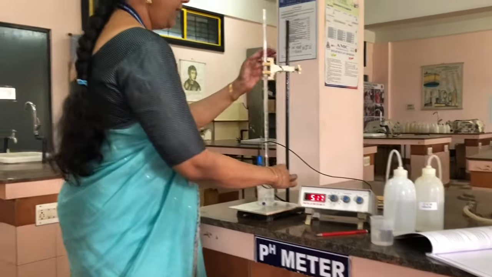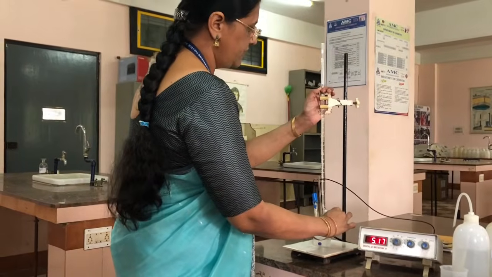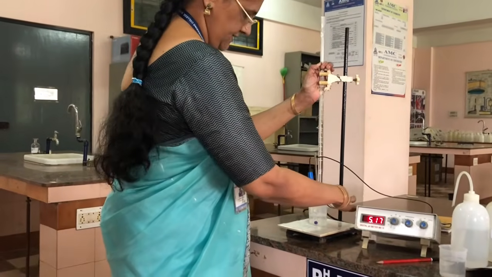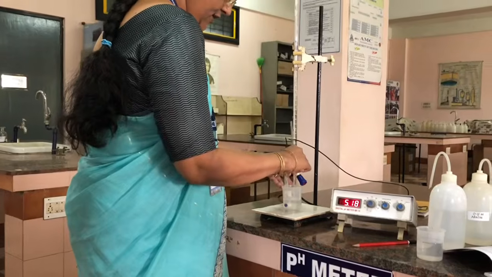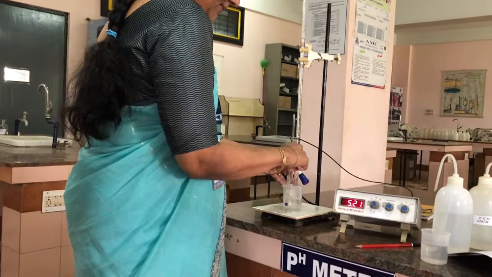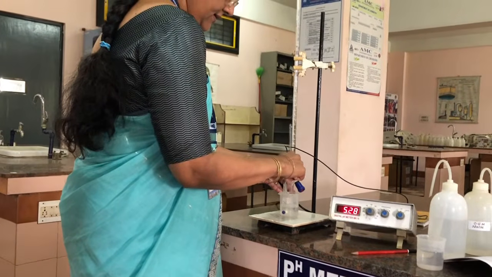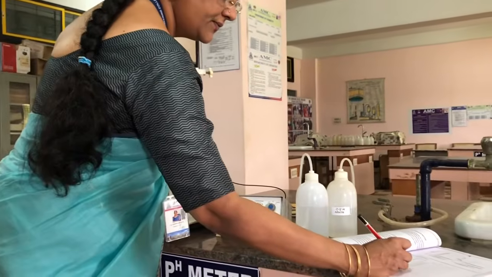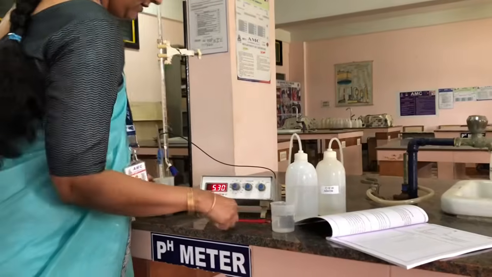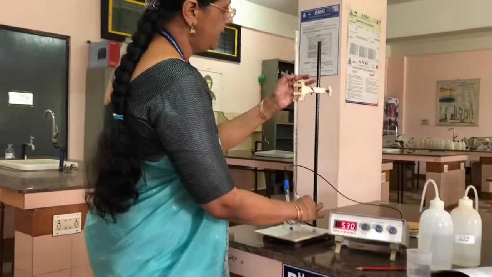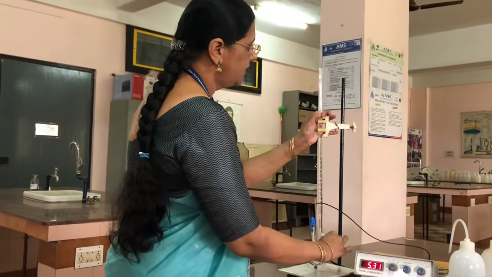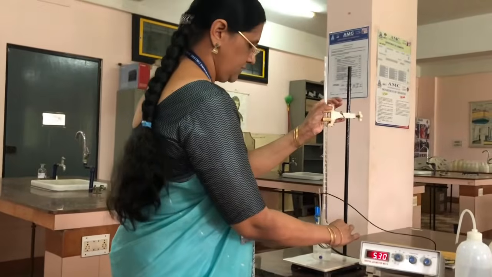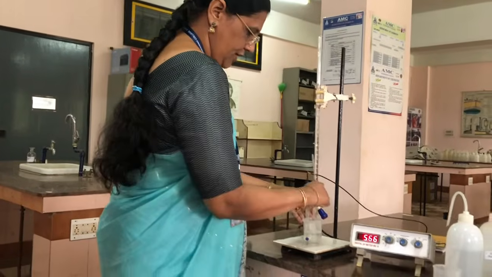Again you have to add 0.5 ml of sodium hydroxide from the burette. Again you have to shake the solution and note down, now it is 5.30. Now again we have to add 0.5 ml, shake the solution and note down.